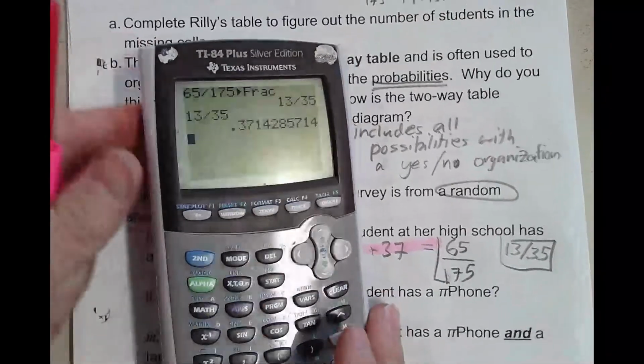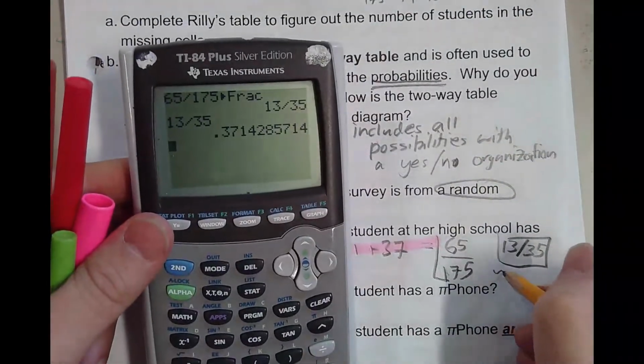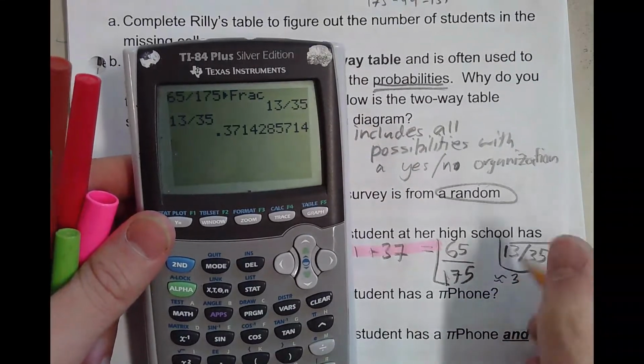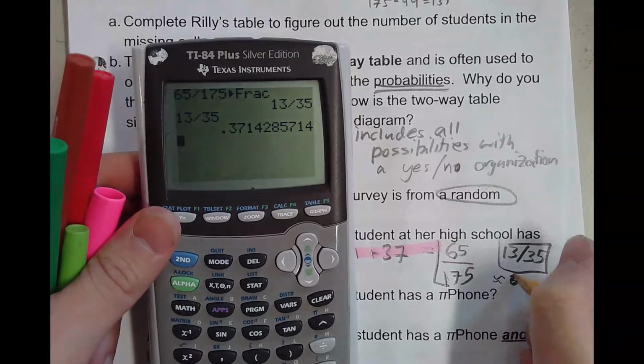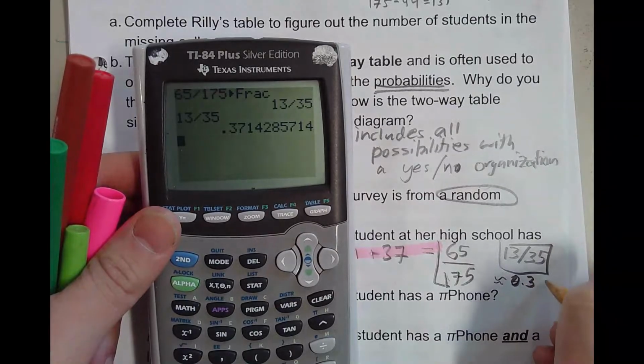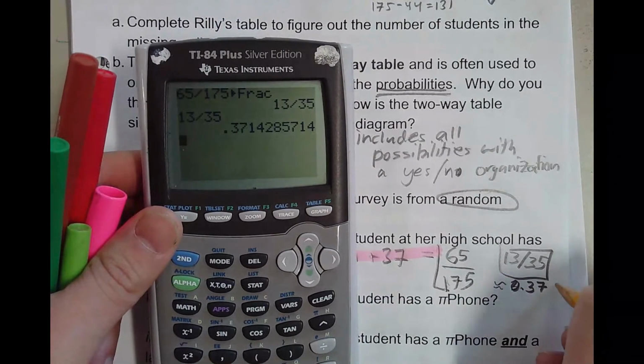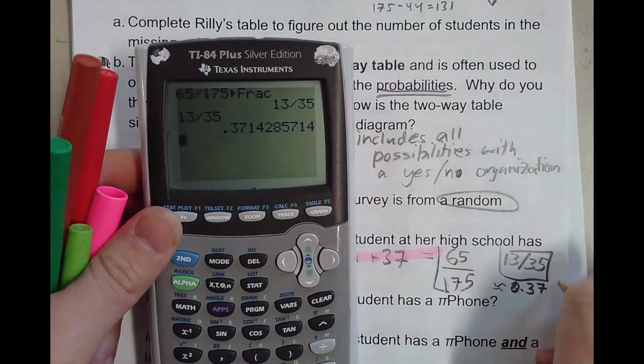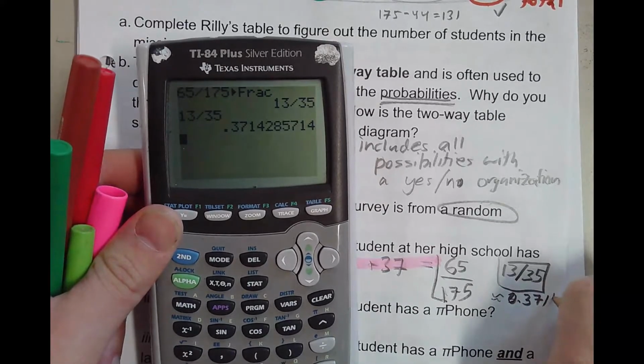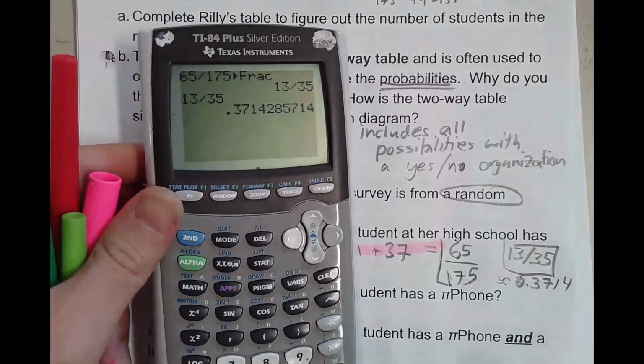So the answer as a decimal happens to be approximately, let's see, 0.37. Let's do two more decimal places. 0.3714, which is 37.14%.